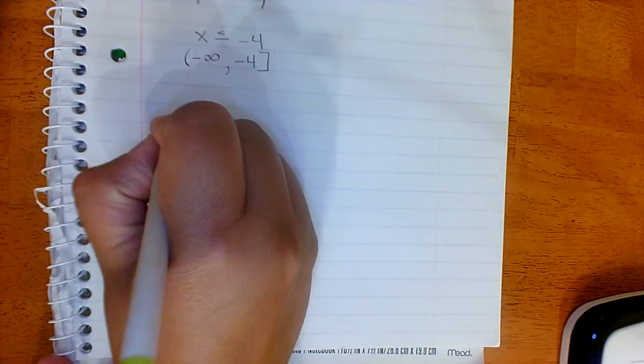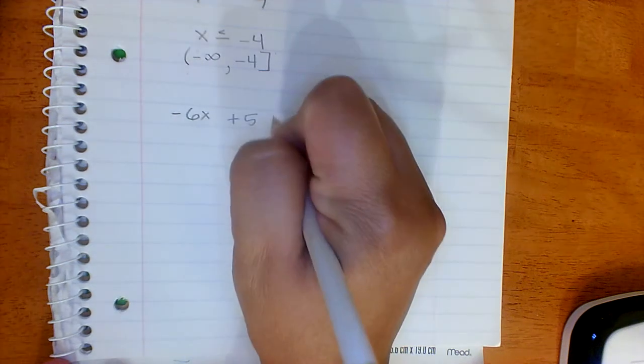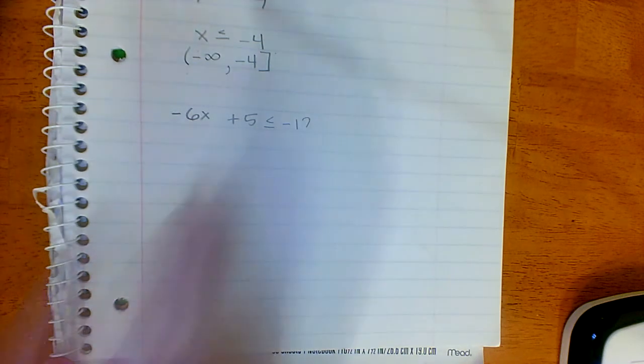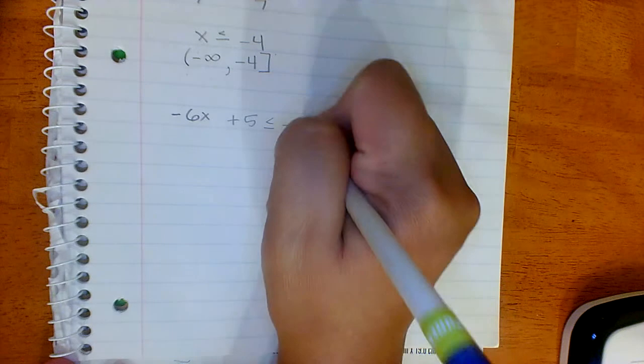If we had something that looked more like negative 6x plus 5 less than or equal to negative 13. Sorry.